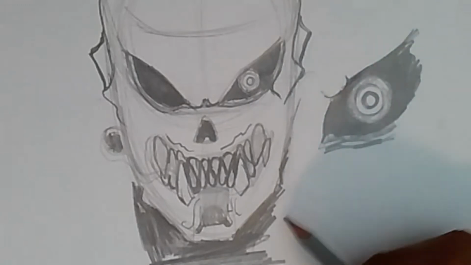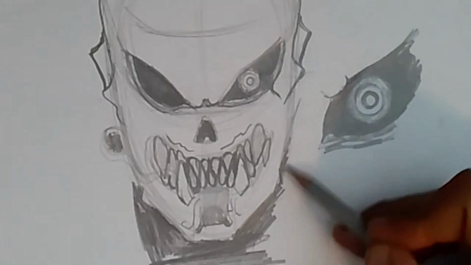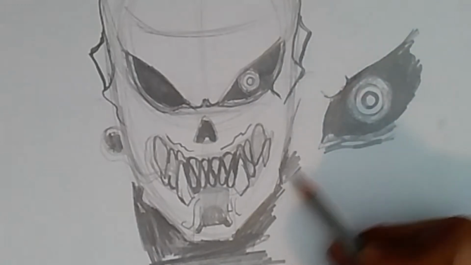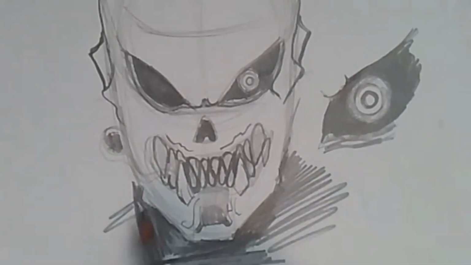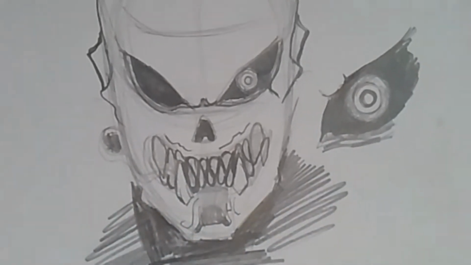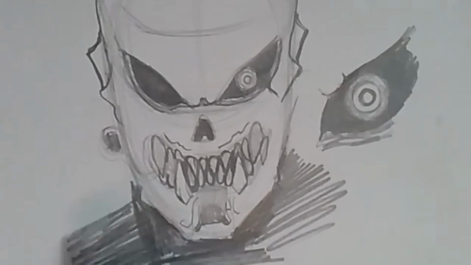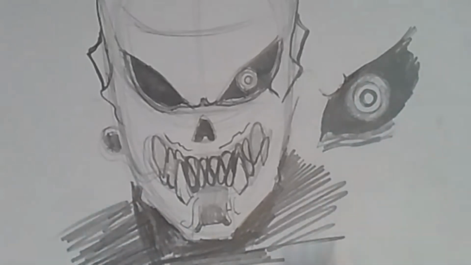Yeah, it's definitely not a beginner drawing, because you have facial proportions and you have values and all this detail. But it's doable.